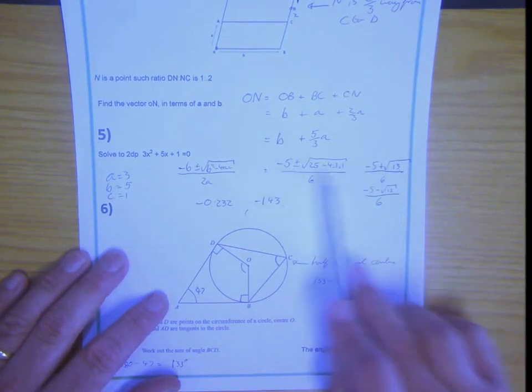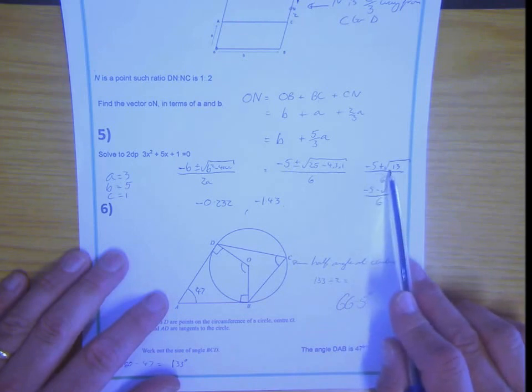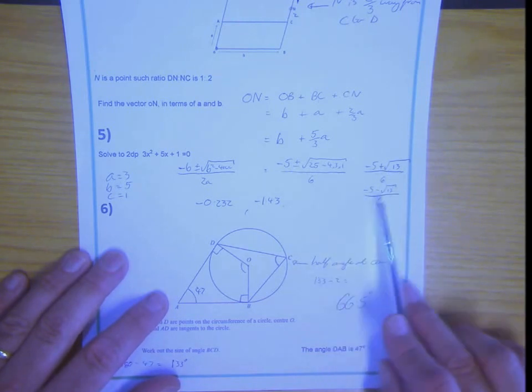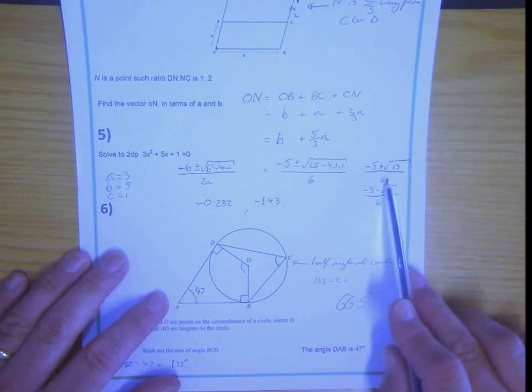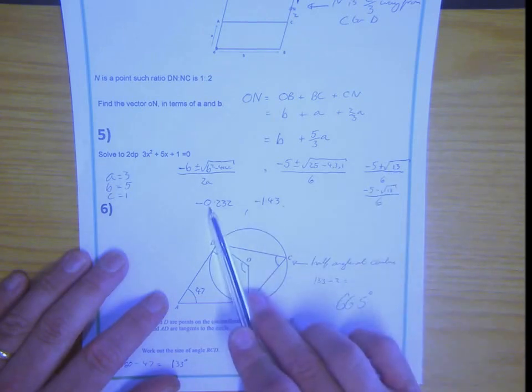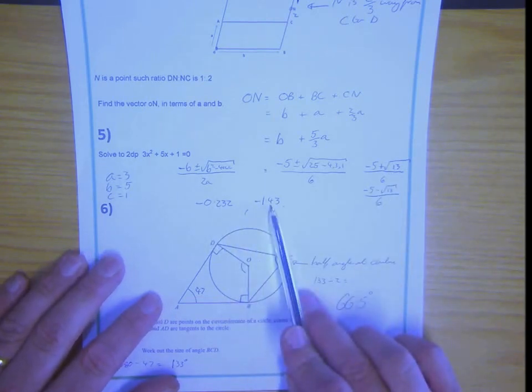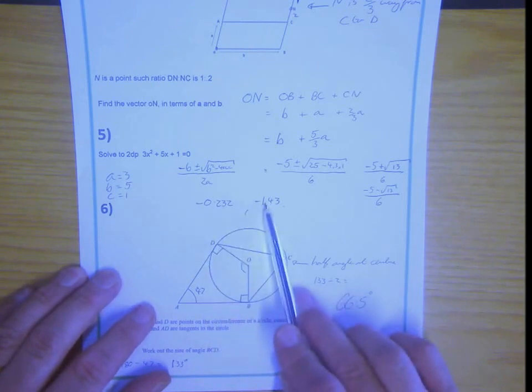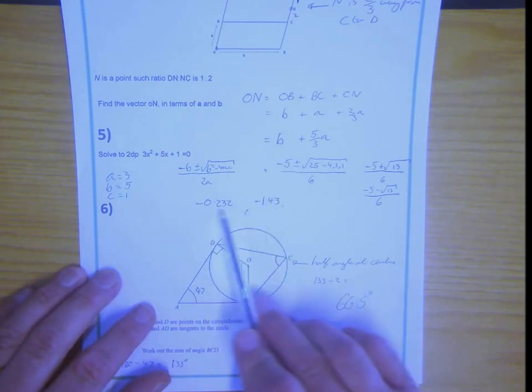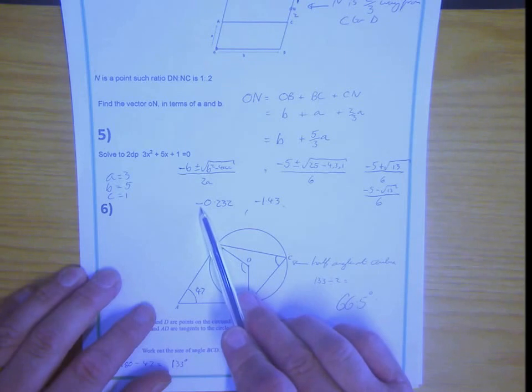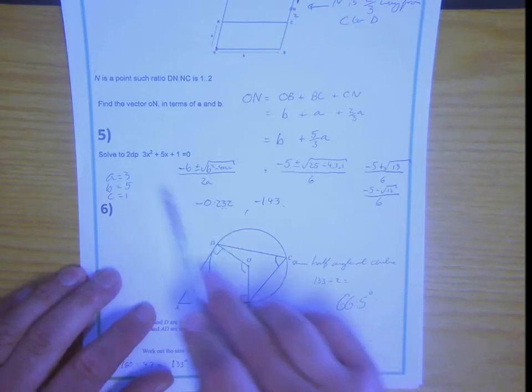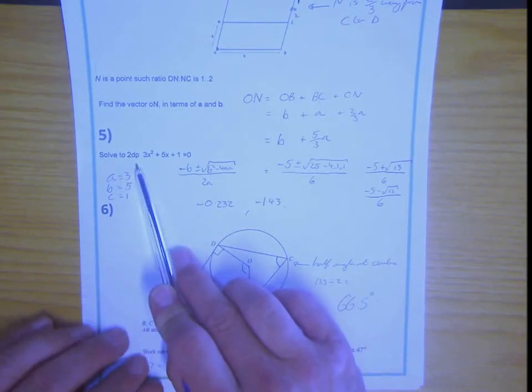And then, because it's a plus or minus, I'll take the plus first, and then I'll take the minus. If you work those out on the calculator, you will end up with the two answers. Give it to 2 decimal places, so that one's okay. And I need to round that to be minus 0.23 to make sure I'm complying with what I've been asked to do.